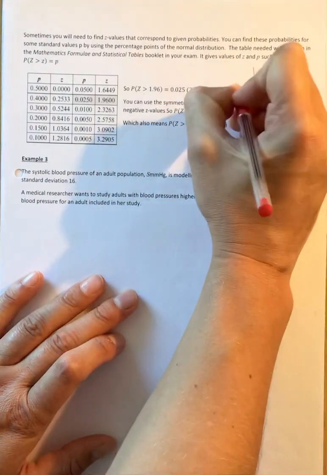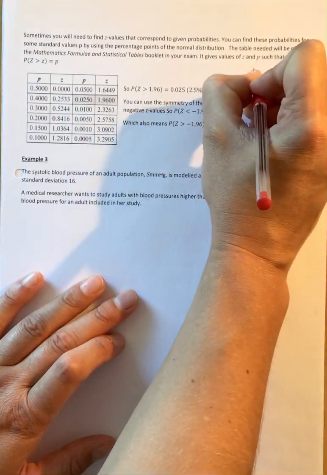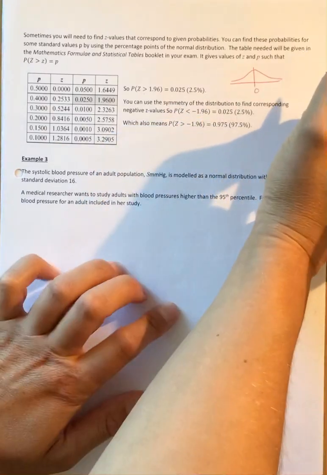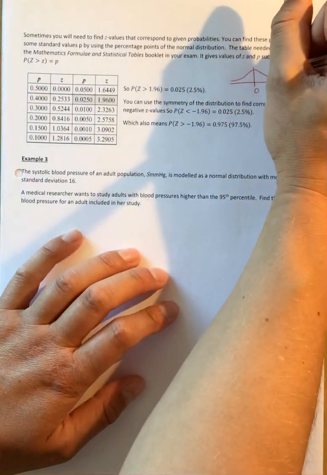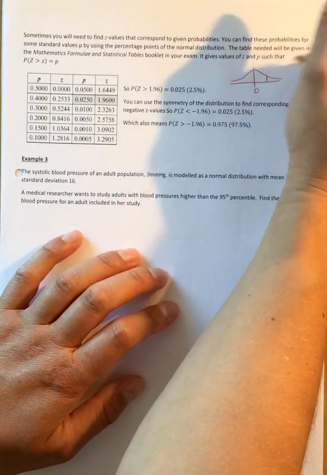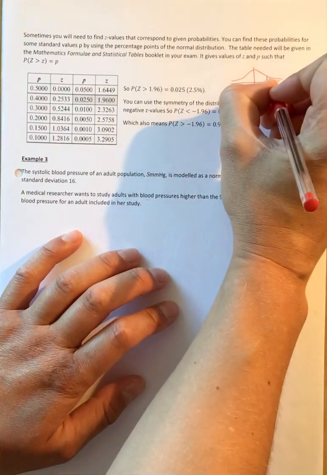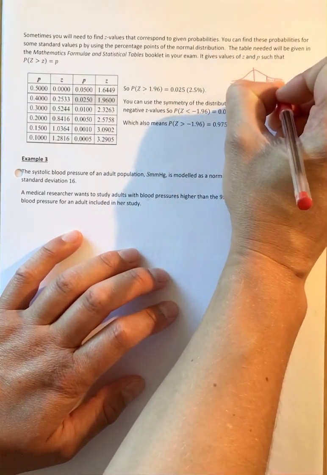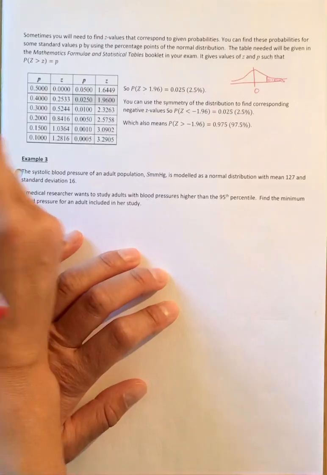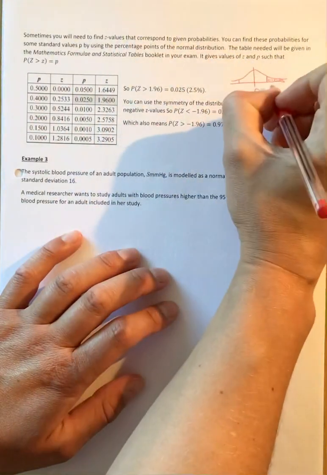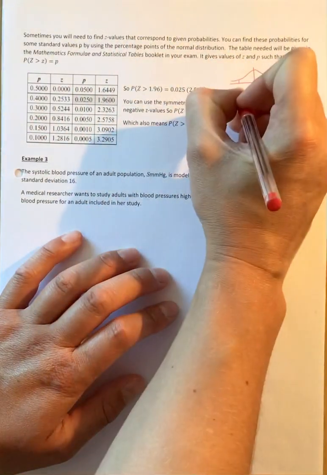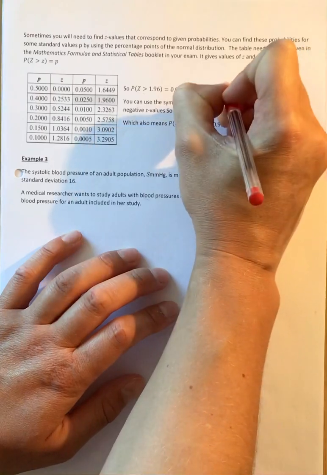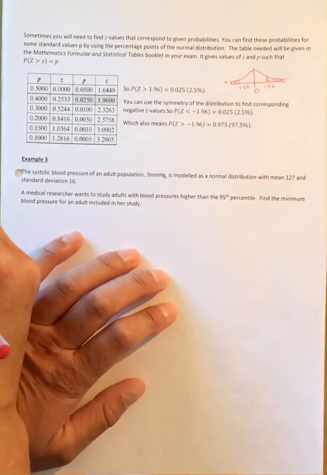Now, because your standard normal distribution is symmetrical about 0, if the probability that it's greater than 1.96 is 0.025, then the probability that it's less than minus 1.96 will also be 0.025.